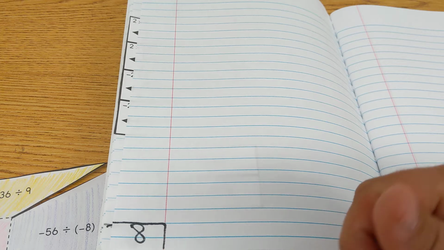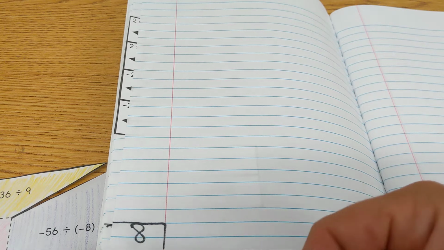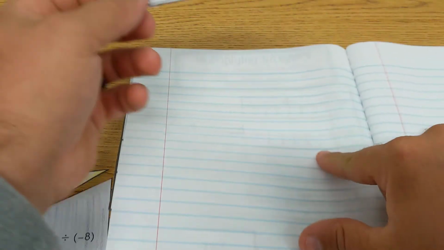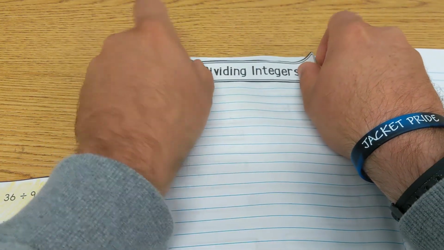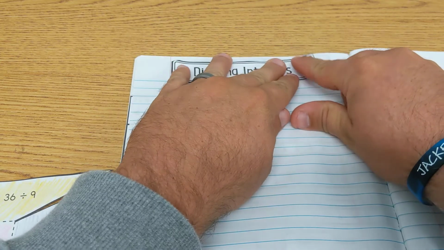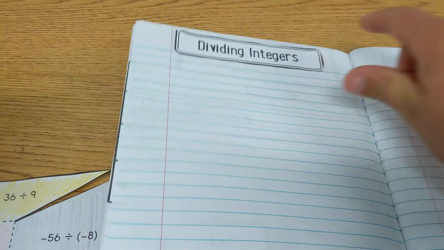So, what always goes at the top? Well, the topic that we're talking about, right? And that is dividing integers. Look, every time I do that. All right, so dividing integers.